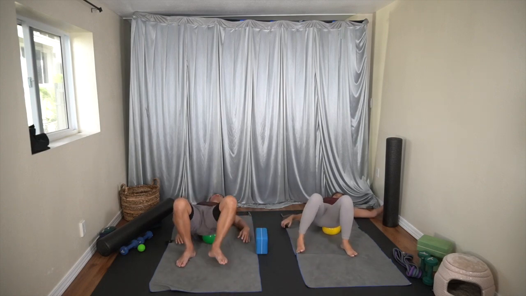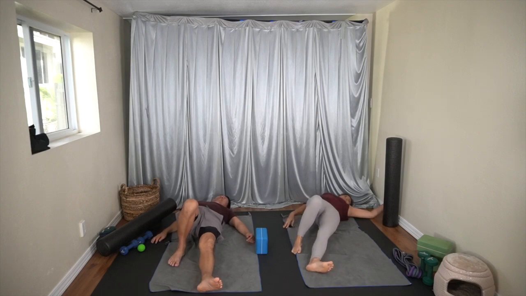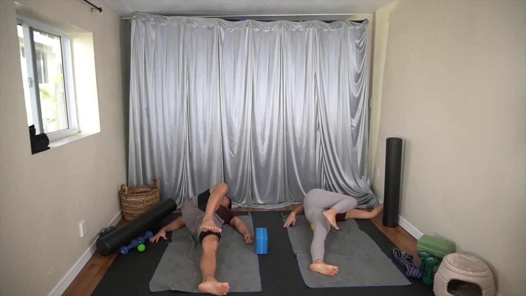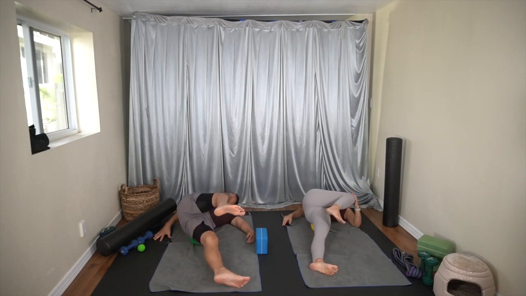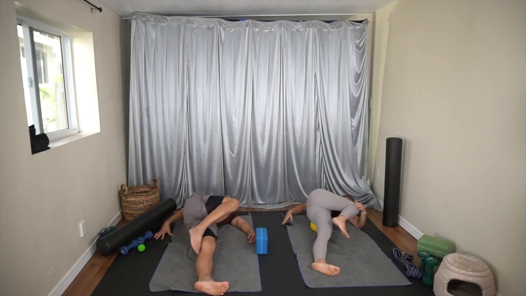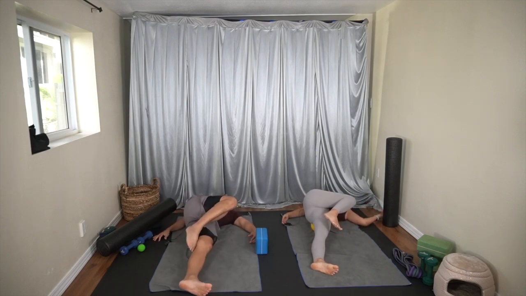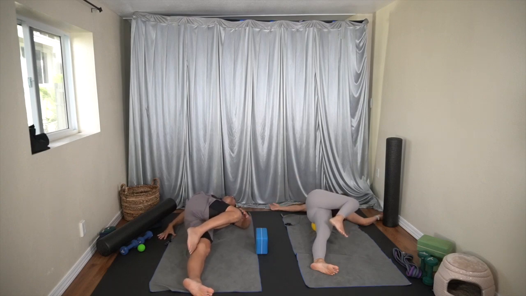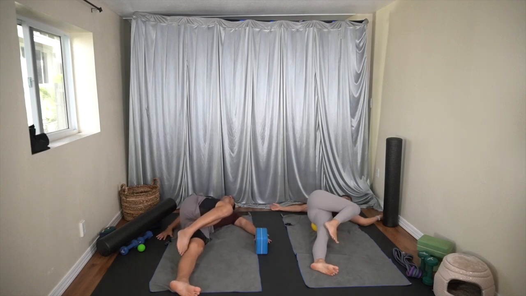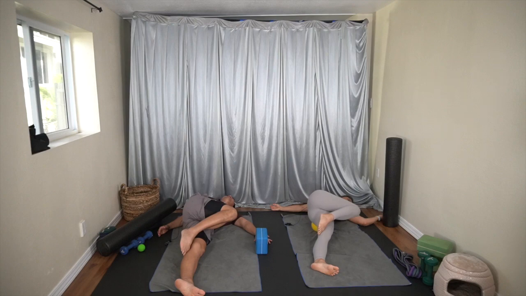So set that ball underneath your right straight leg and hip. Bend your left knee. Roll onto that hip on top of the ball. Drop your left knee off to the right. Try to get the left shoulder blade down. You're doing spinal rotation off this side. Notice if one side's easier than the other. Try to balance it out as you breathe.